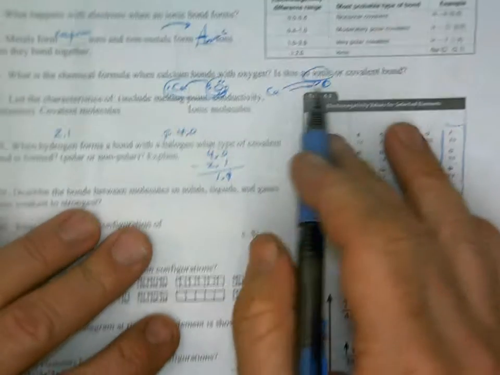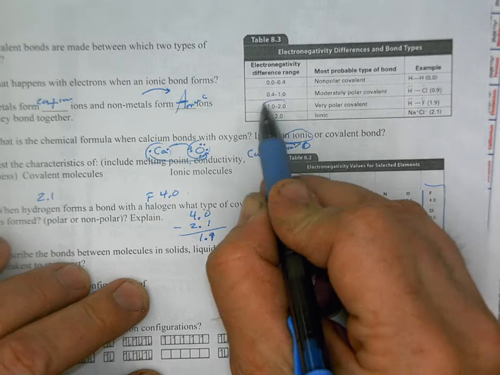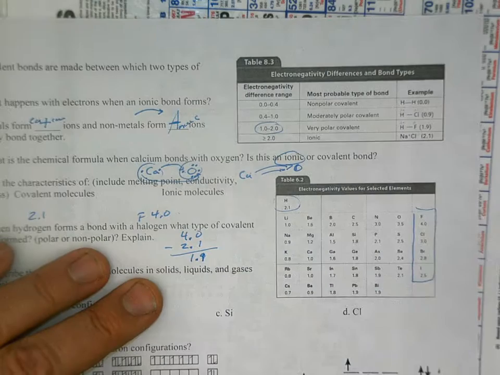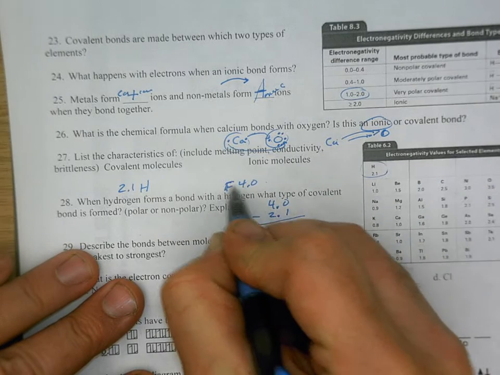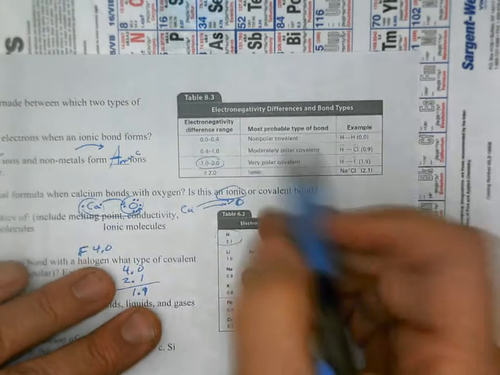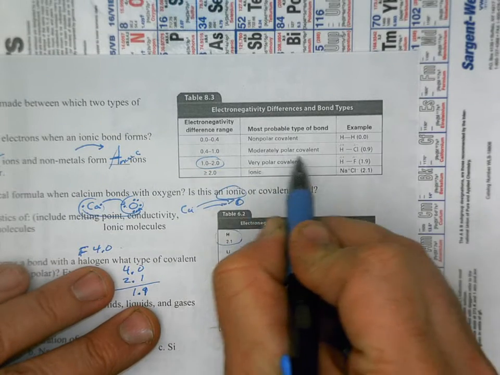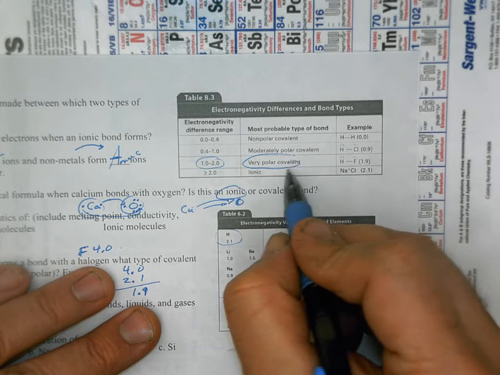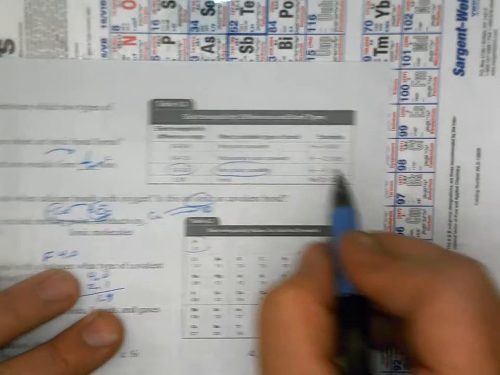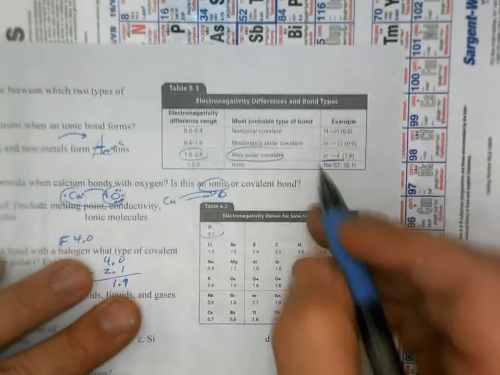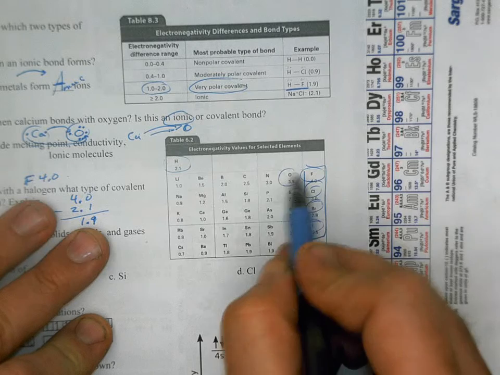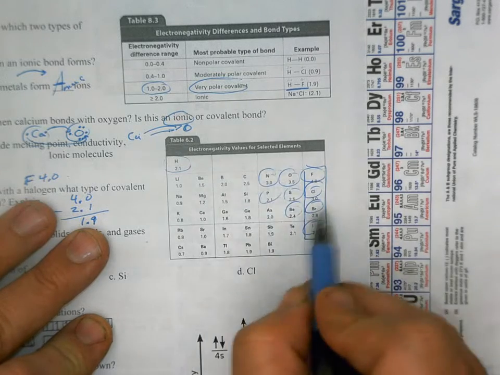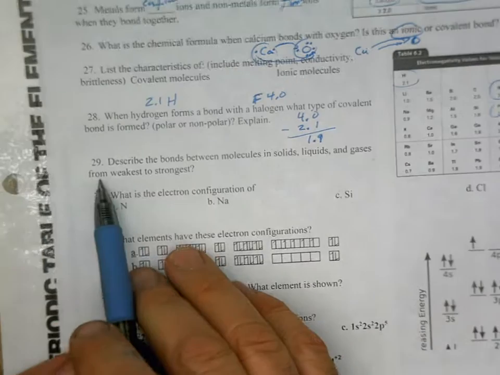So anyway, when we look at this chart, 1.9 falls in this category right there, which tells us that a metal bonding to another nonmetal is covalent. They're going to share electrons, but what it's telling you is that there's going to be a partial positive side and a partial negative. Oh, there was an example right there, hydrogen fluorine. So this is where fluorine is like the polar bear and hydrogen is like the penguin. They're going to share electrons, but the halogens will hog them, or any of the elements over here will tend to hog the electrons.